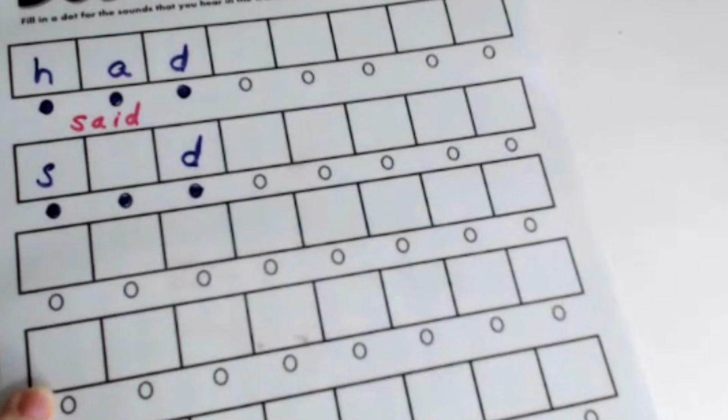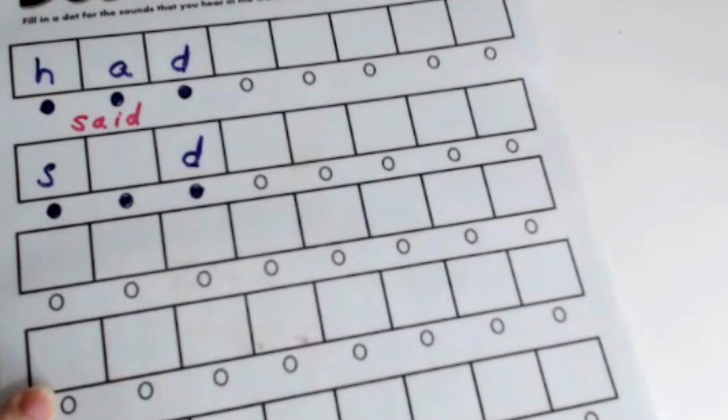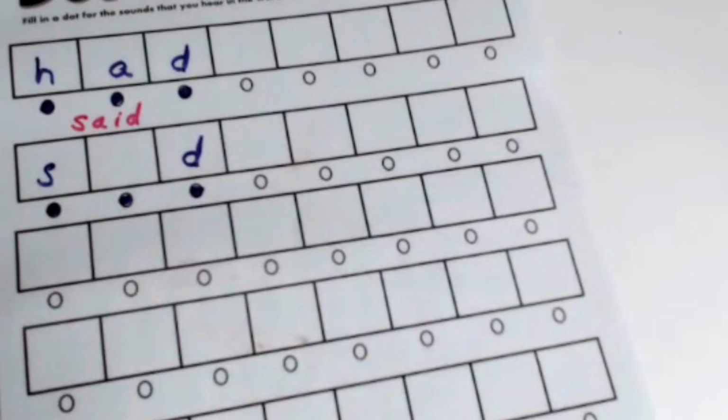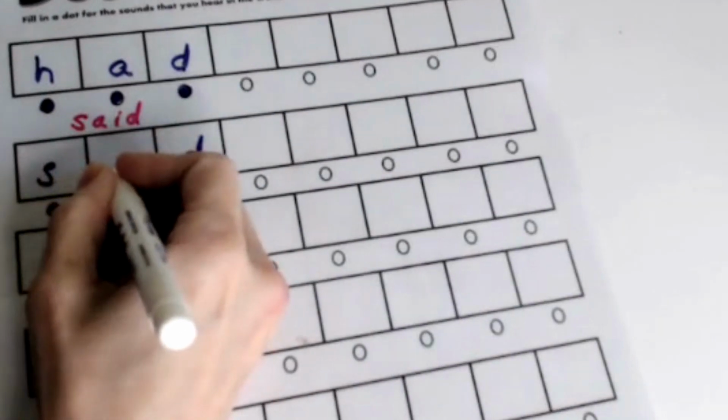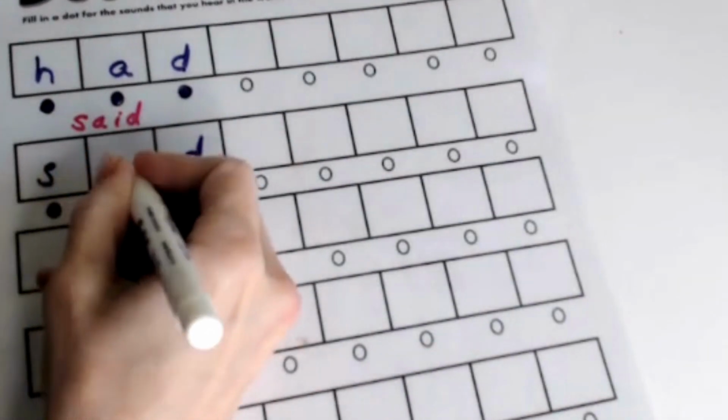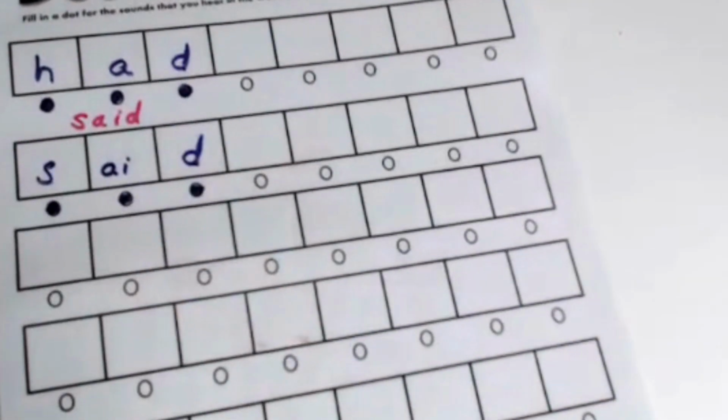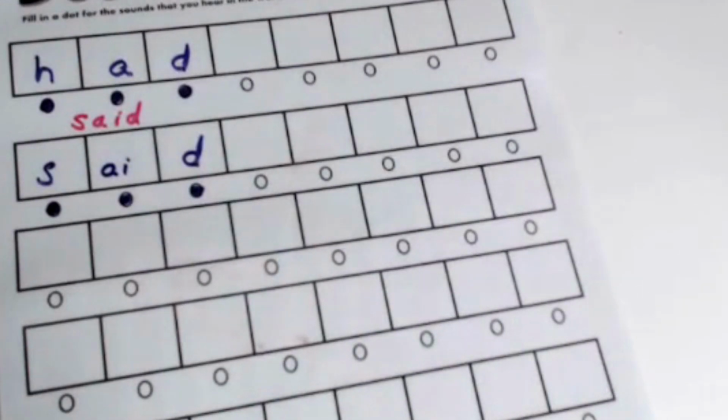So this is the one we have to remember. So the AI in this word is saying E. So we have to remember that. So we're going to put that in one box, AI, because our phonemes and our graphemes always match up. Our sounds and our letters have to be the same number.